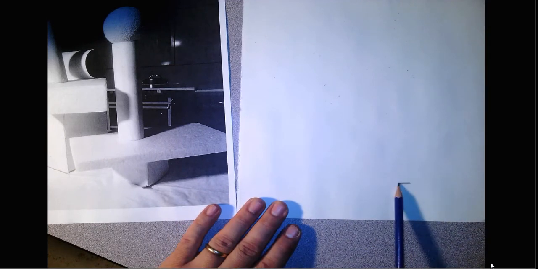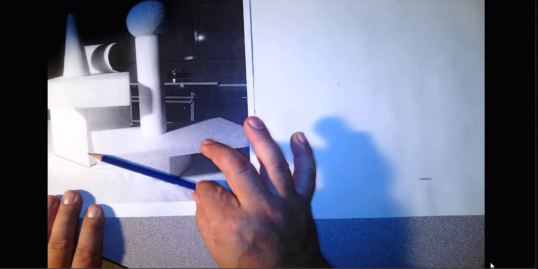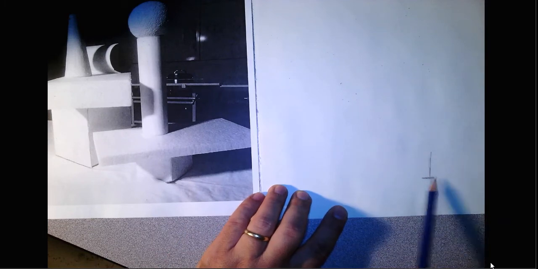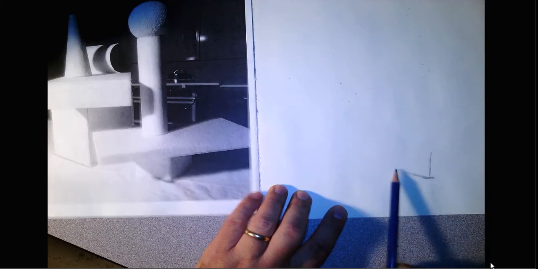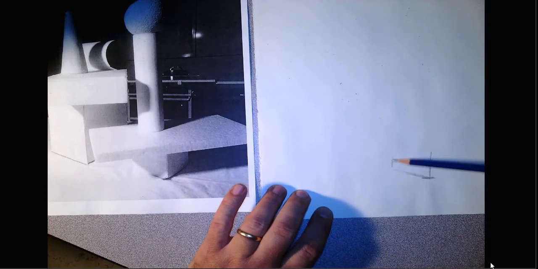And so if the bottom of my cube is going to be here, the next thing that I'm going to look at is the angle of the bottom of the cube. If this is that corner that comes up, the angle of the bottom of the cube comes up like this. And I'm just going to roughly map in, okay, this is where this cube is going to go.